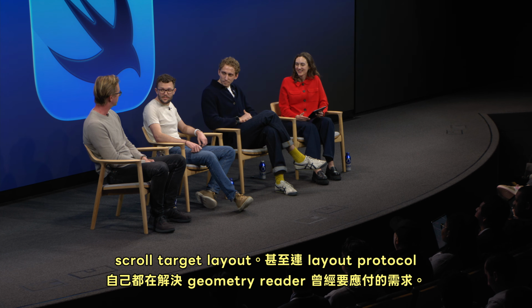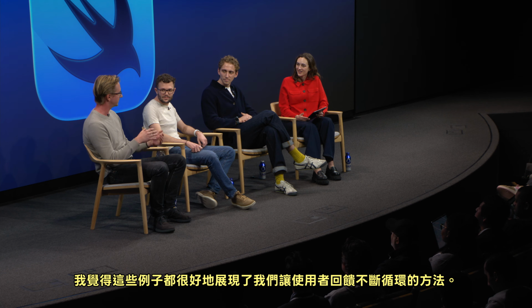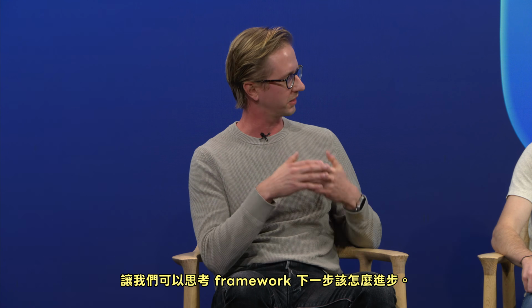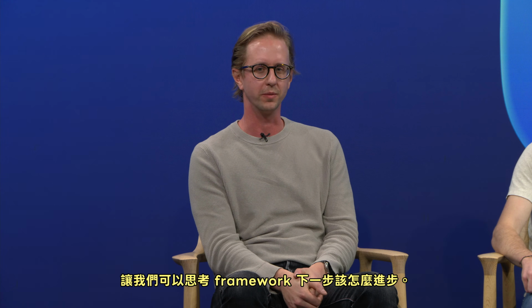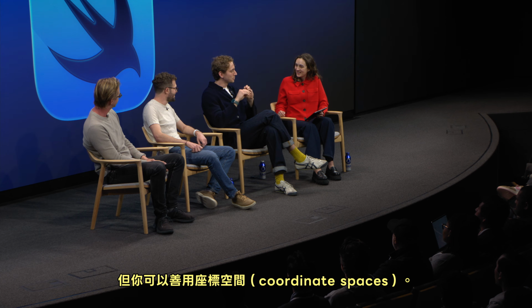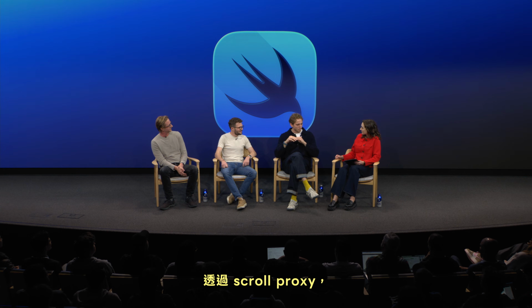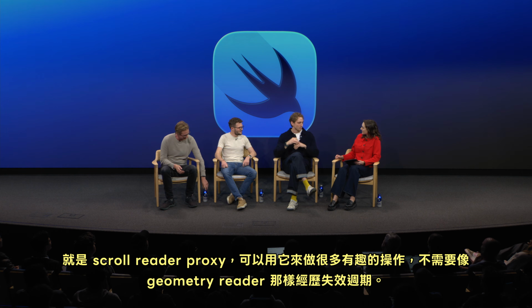Even the layout protocol itself was addressing some of the needs that the geometry reader required. So I think these are great examples that show the feedback loop as well. When we see how people are using things and running into trouble, it allows us to think about what's the next step to improve the framework. I saw someone do something really cool where you use coordinate spaces and you can access the coordinate space of the scroll view through, I think, the scroll proxy, and do a lot of interesting stuff with that without having that invalidation cycle that geometry reader can sometimes bring.